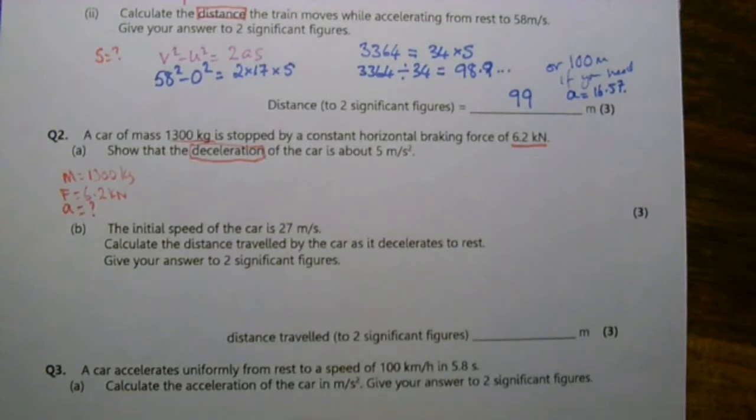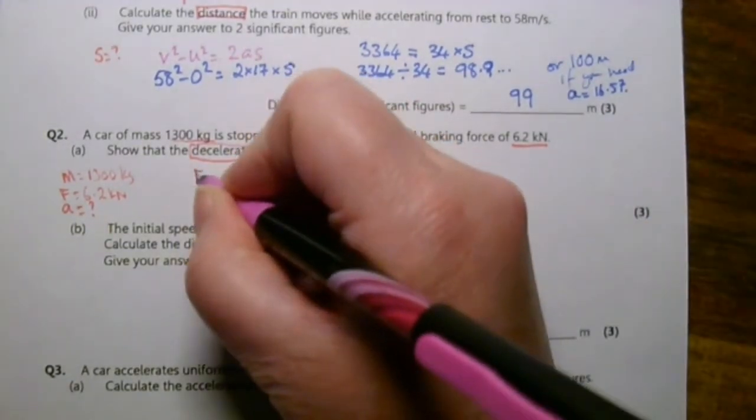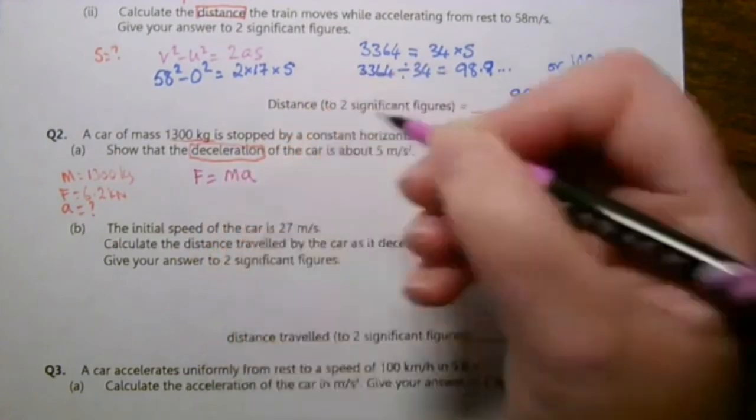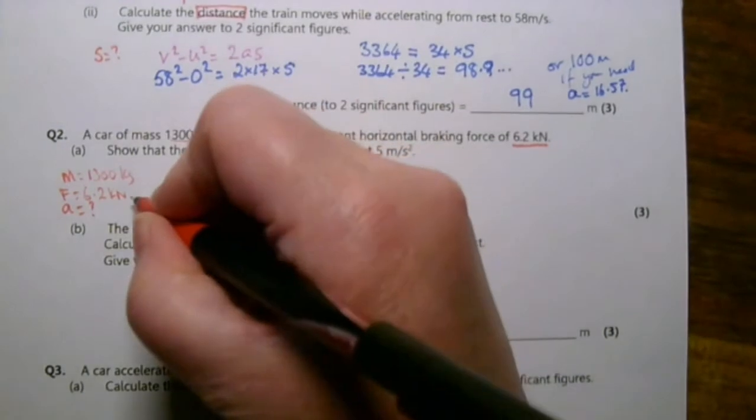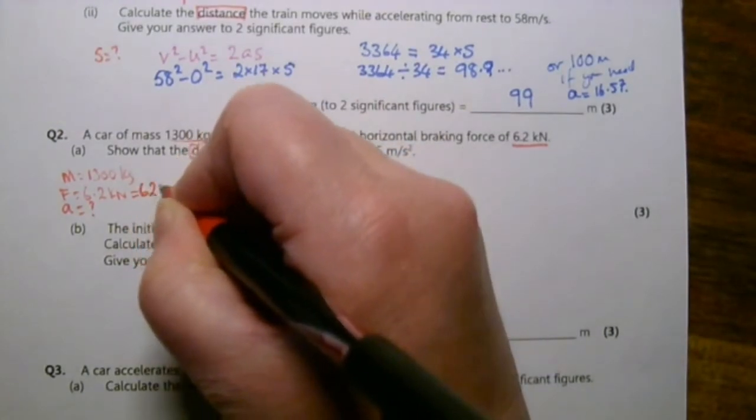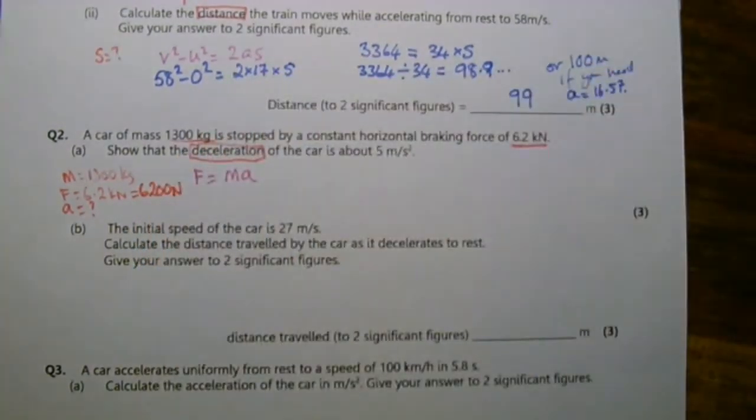So this is something that you will find in higher tier questions, especially the more demanding ones. You'll get questions where you get 2 or 3 parts that are using different equations. Right, the one we need here is F equals m times a. Now we substitute what we know. Now 6.2 kilonewtons, that's no good. We need to use 6,200 newtons. We must convert our units.